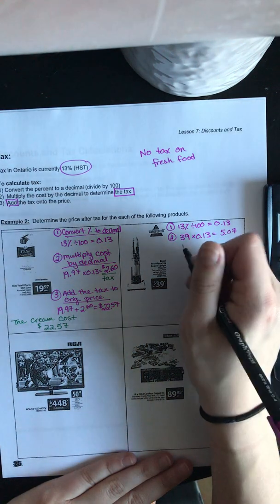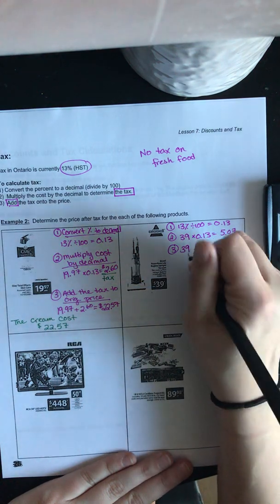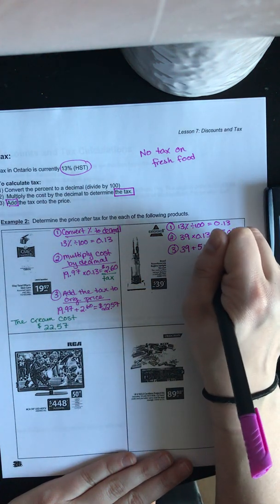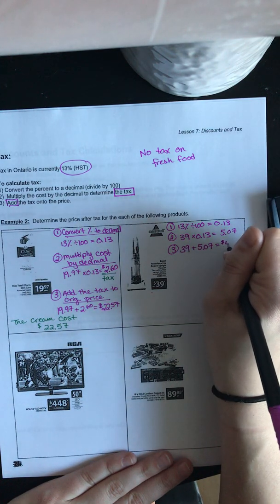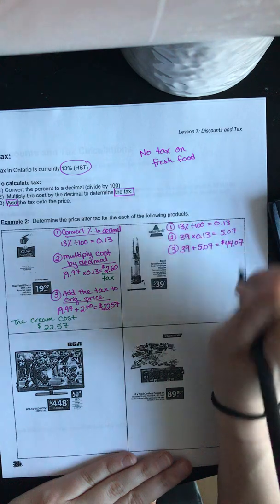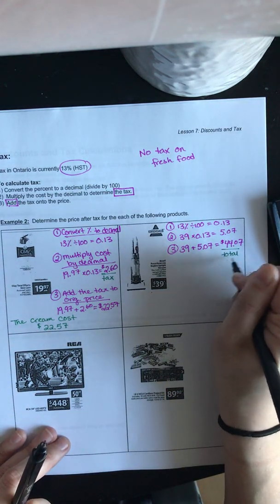Okay, the last step here, take that original $39 again, add the tax, and you will get your new price of $44.07. Okay, that's your total cost.